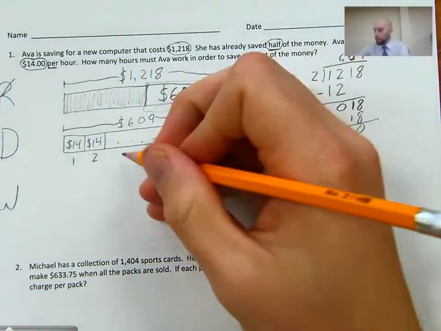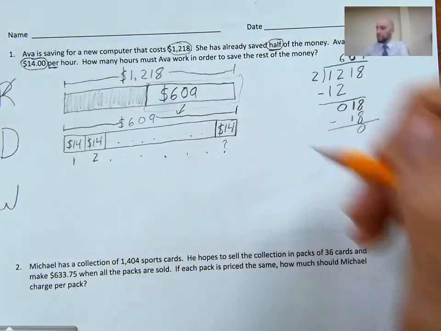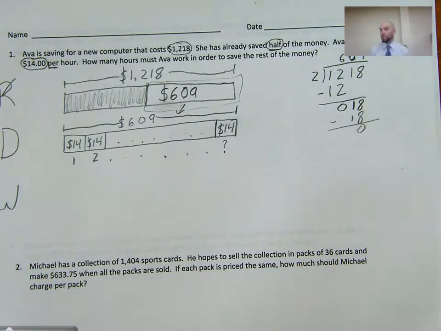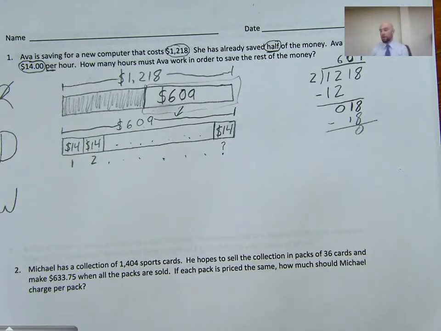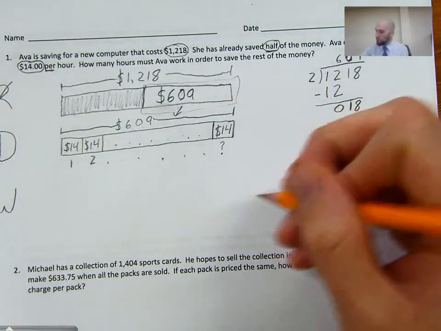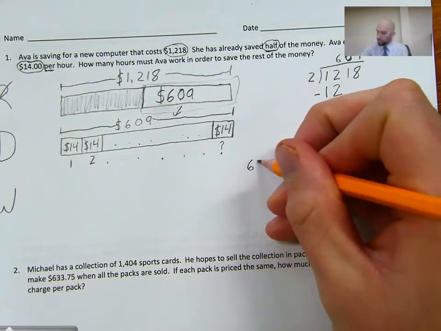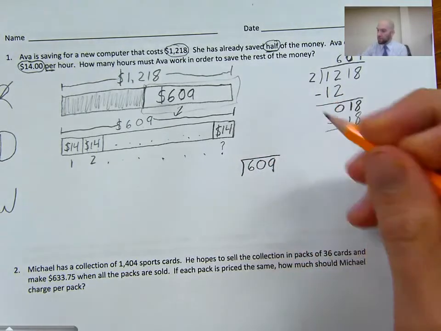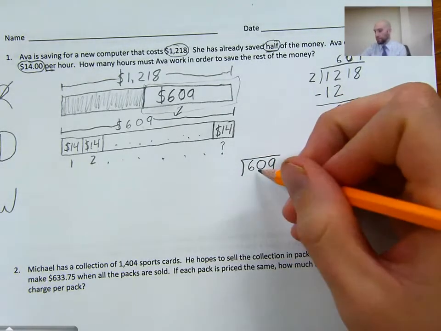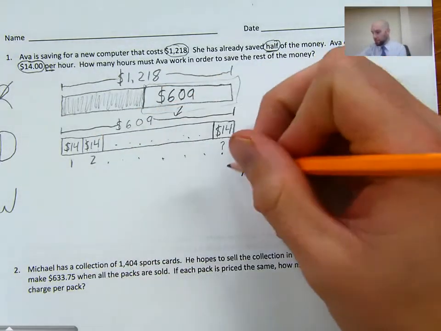So we're going to go for 1, 2, 3, 4, 5, and we're going to do 14 times what equals 609. And since we're trying to find out times what, we need the inverse of multiplication, which is division. We're going to divide 609 by $14, and we'll find out how many hours need to be worked. So we'll start with 609 divided by, remember the divisor always goes outside of this box. So it's 609 divided by, outside of the box, 14.